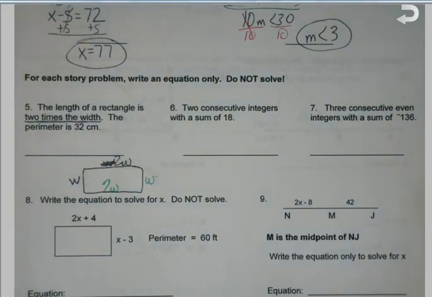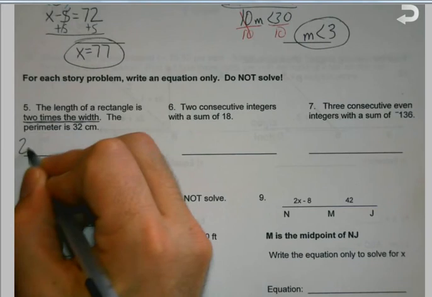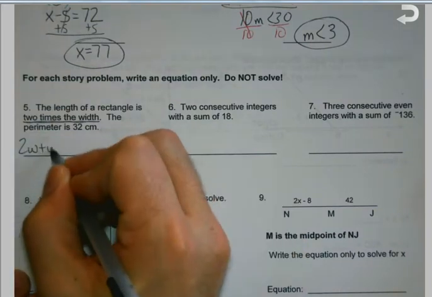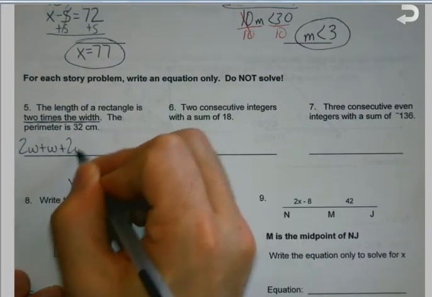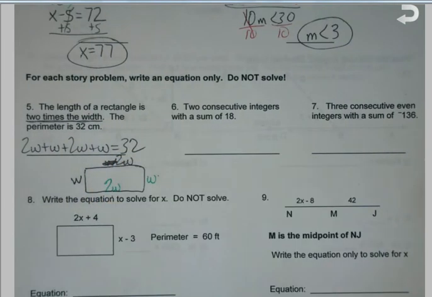So if I want to make my equation, what do we do when we're looking for the perimeter? What do we do with the sides? Add them. So I'm just going to take all the sides, so 2w and w and 2w and w, and set them equal to the perimeter. That's my equation. I'm done.